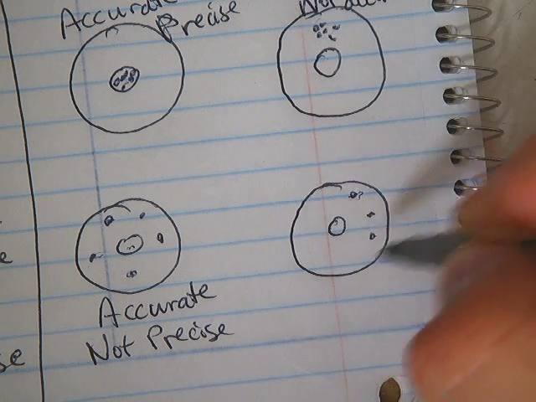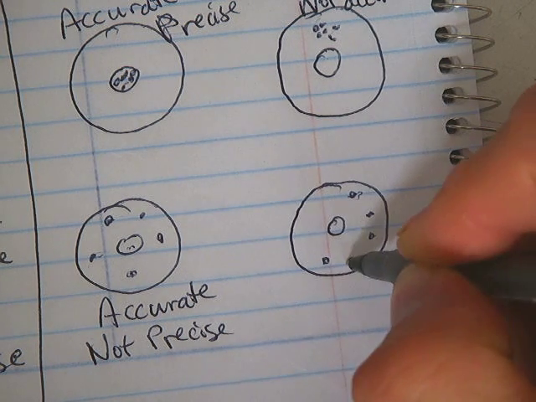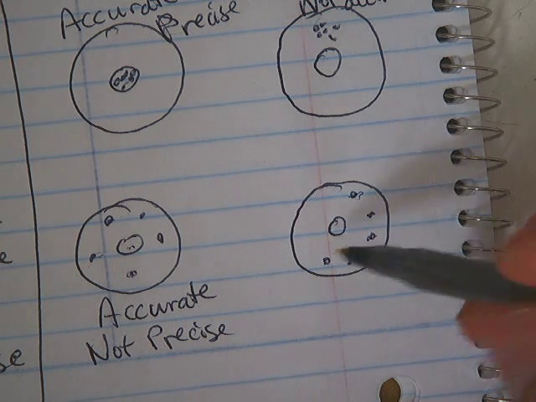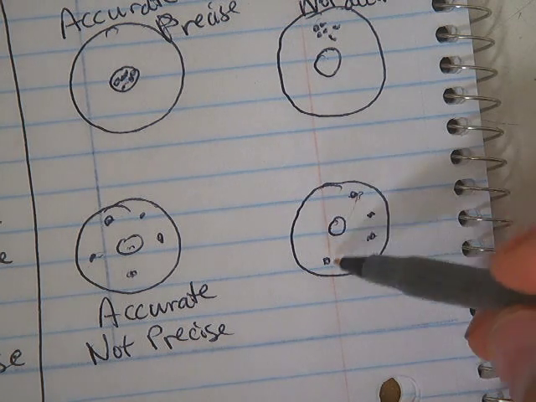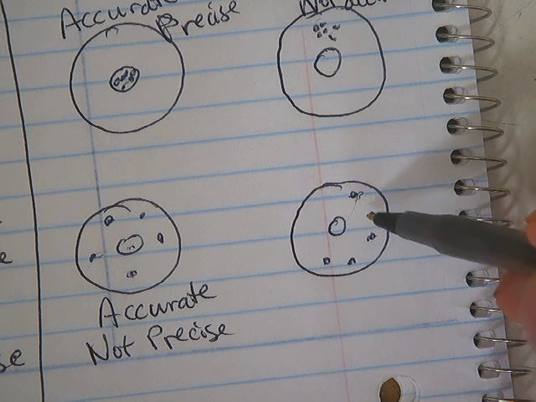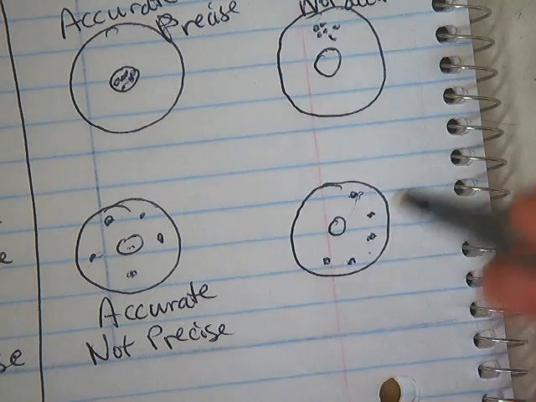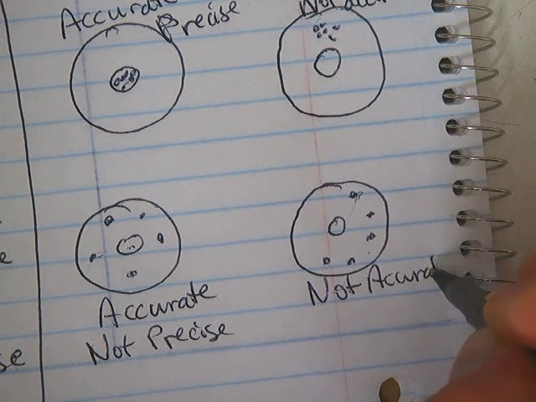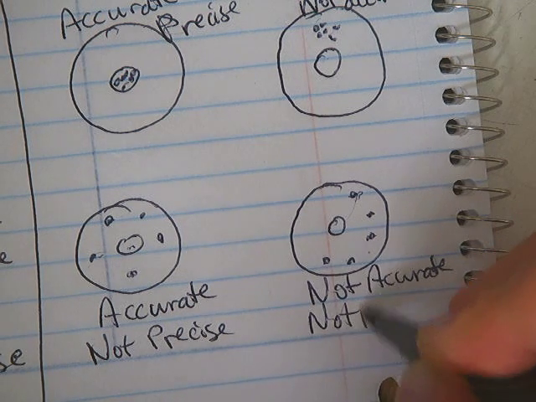Now my last example, I might do something like that. On the average, are these things in the middle? Well, no, they're all on the right. On the average, they're over on the right side somewhere, so they're not accurate. They're also not very close to each other, so these are not precise. So these are not accurate, and they're also not precise.